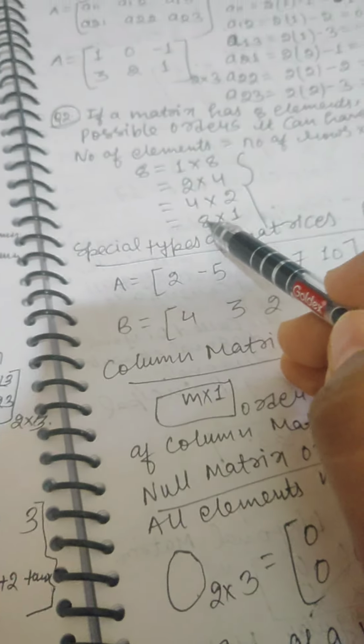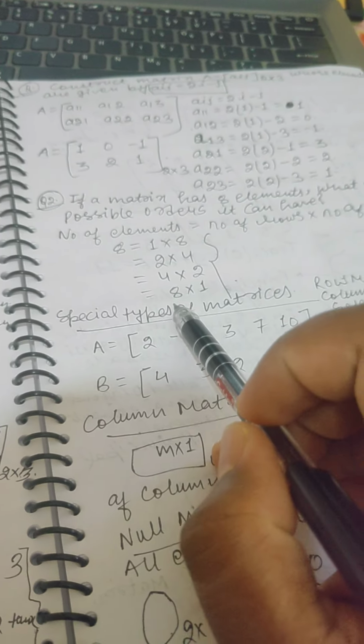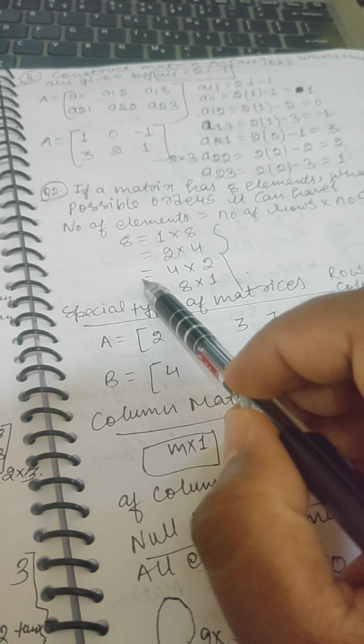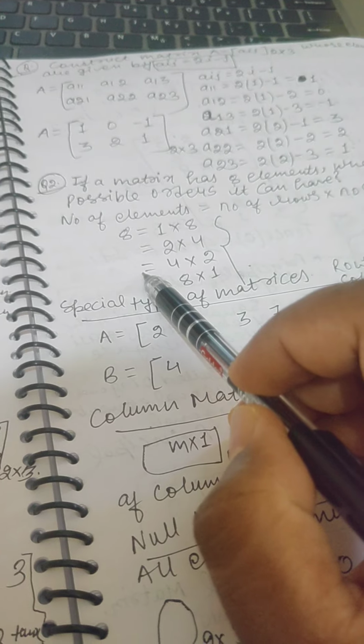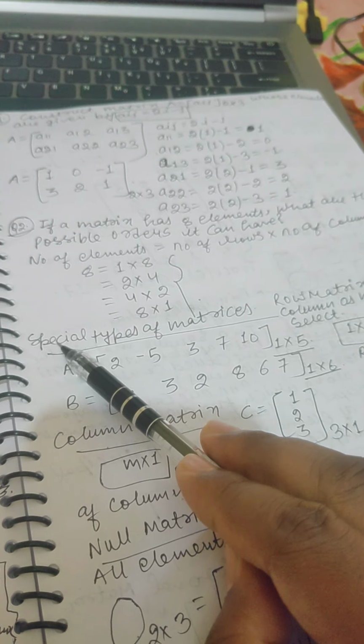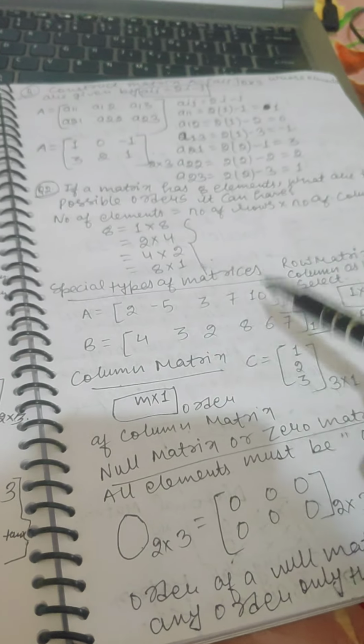In this case fractions can't be allowed, because the number of rows or columns will be only positive integers, not fractions.